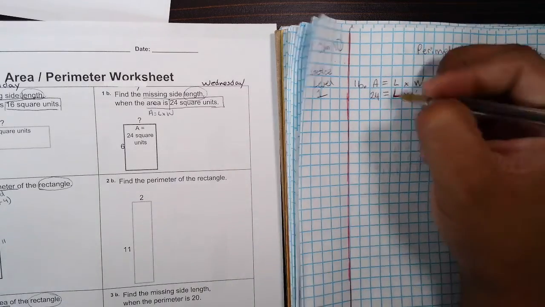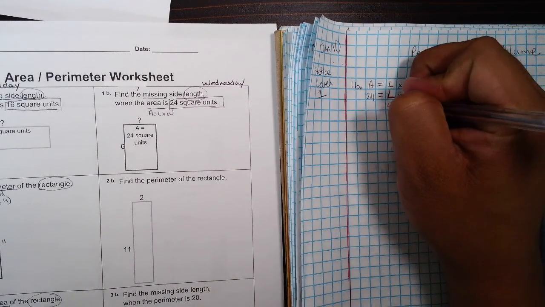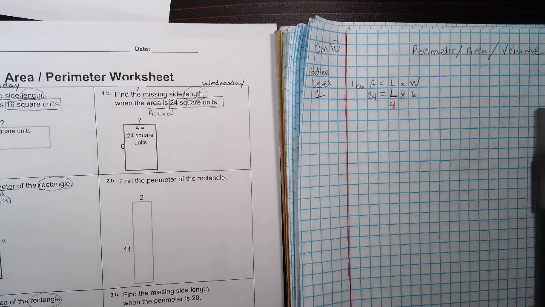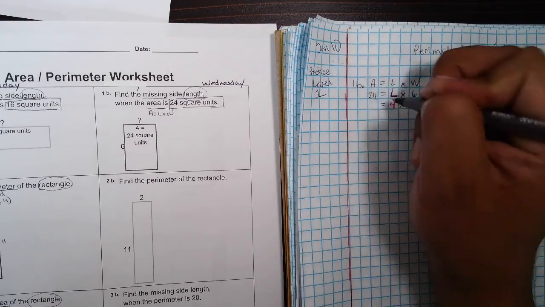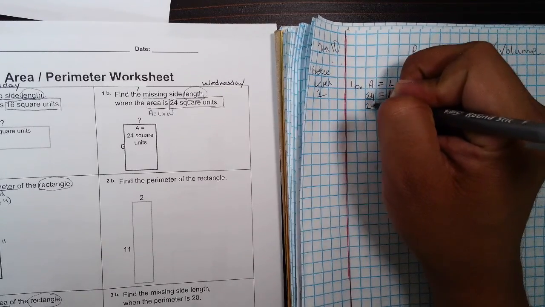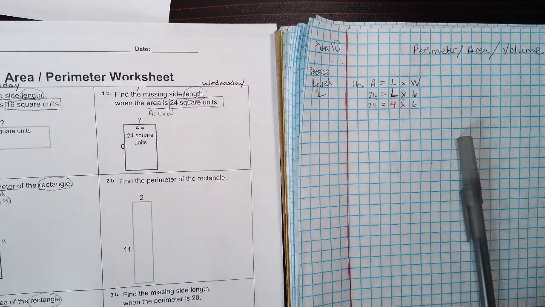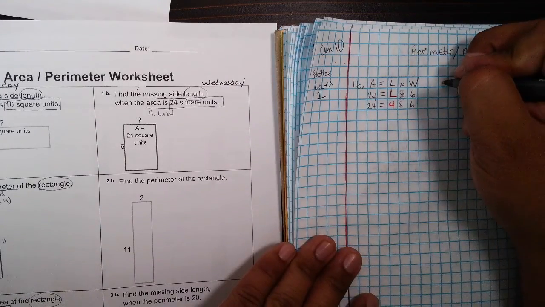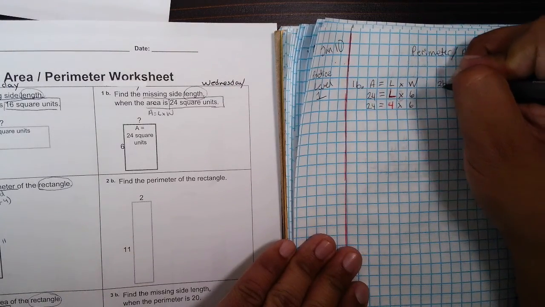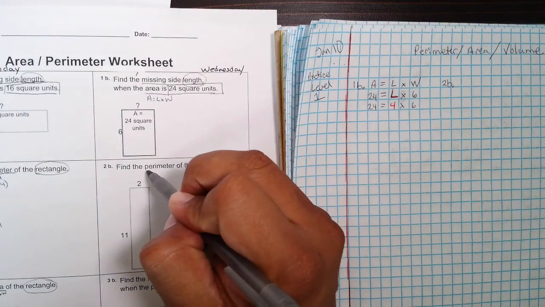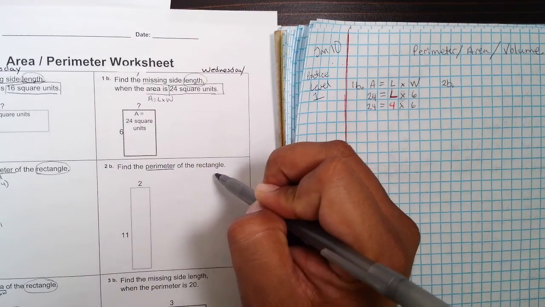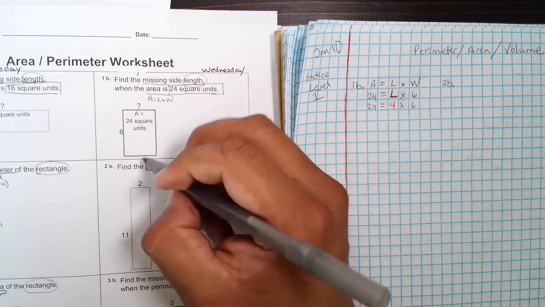So the answer is 4. Okay, 4 times 6 is 24. So that is my answer, 4. All right, let's go on to number 2B. Okay, here we go. Find the perimeter of the rectangle. So I'm finding the perimeter.